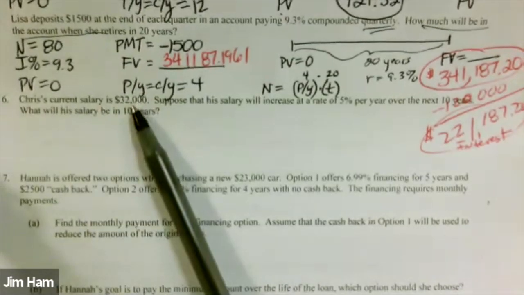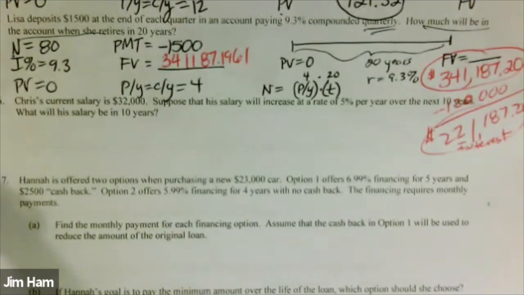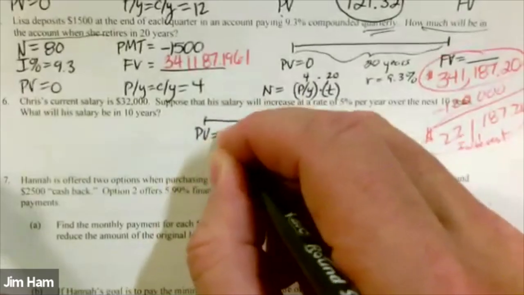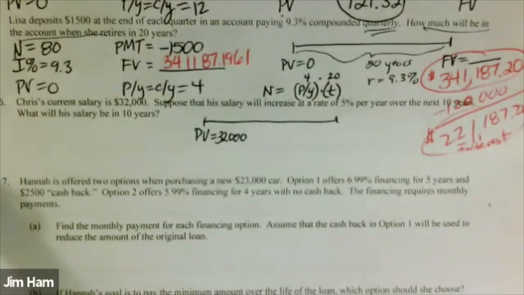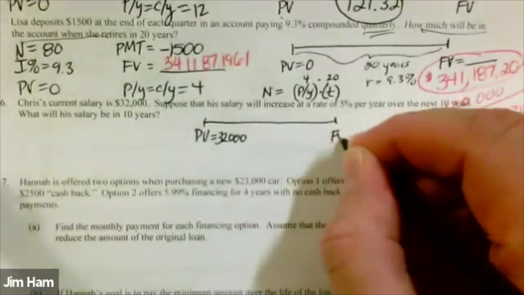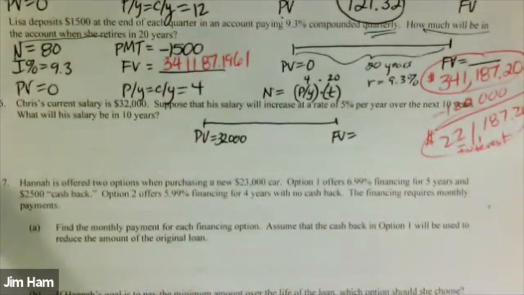Okay, Chris's current salary, next one. So presently, Chris has a salary of $32,000. So this is at the beginning. Right now, Chris has this amount. This problem says, what will his salary be if he gets a 5% increase every year over the next 10 years? Well, in the future, his salary will be something more than $32,000 because he's getting a 5% increase in his salary every year.